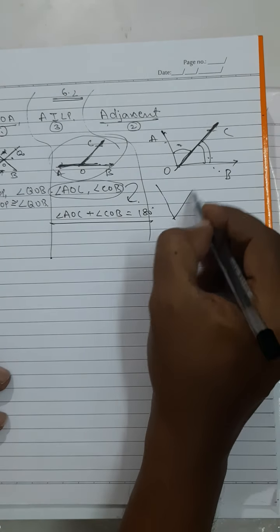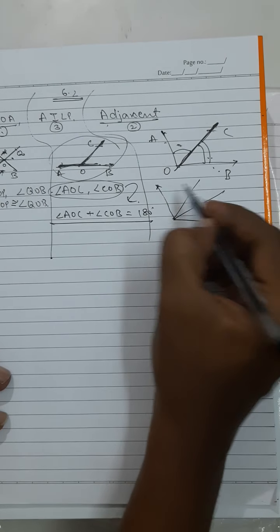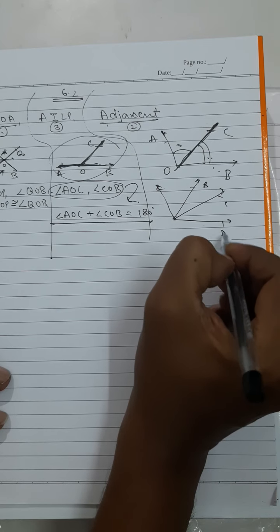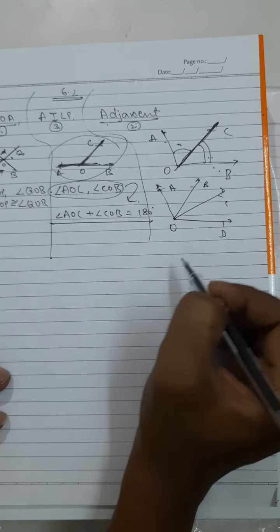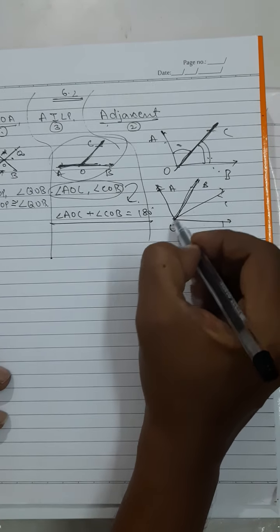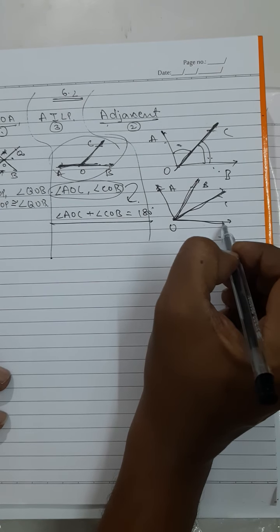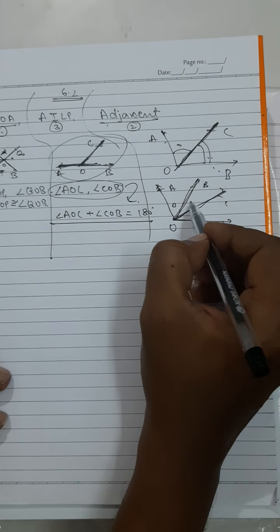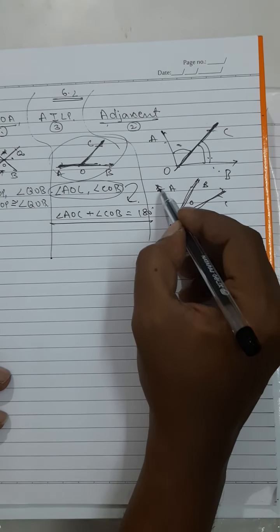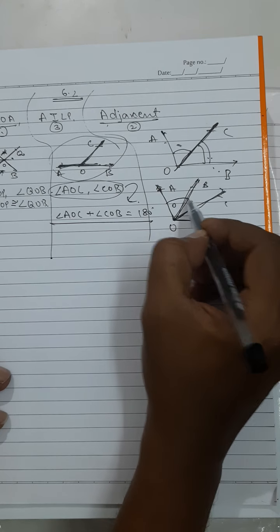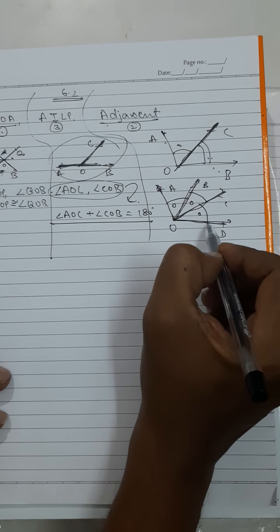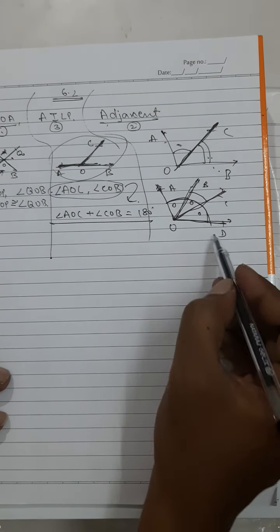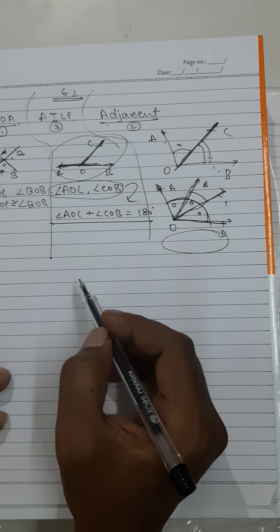I can even have something like this: ABCDO. I can say angle AOB, angle BOC, angle COD are adjacent angles. Then angle AOB plus angle BOC plus angle COD is equal to angle AOD, the complete angle. This is the equation that is getting generated.